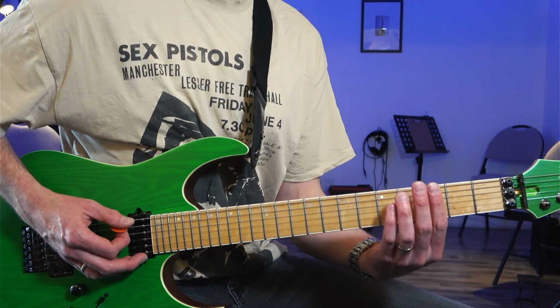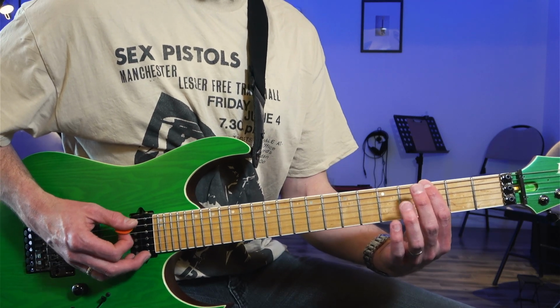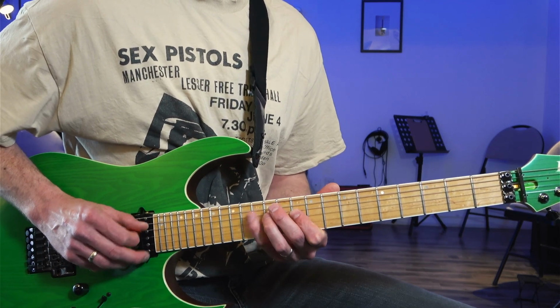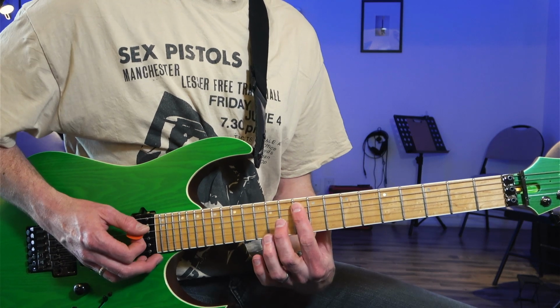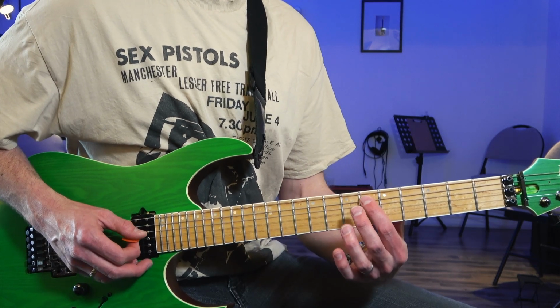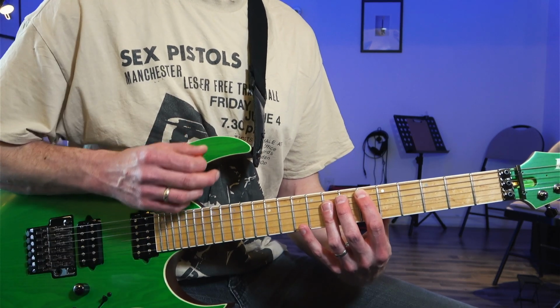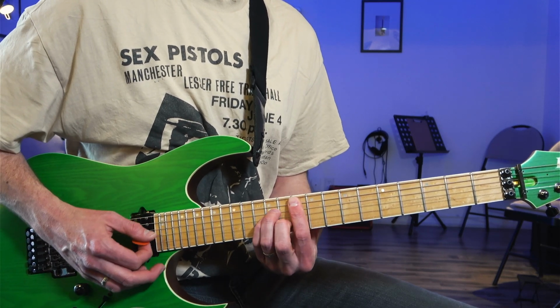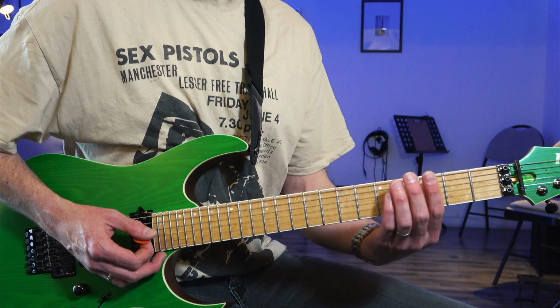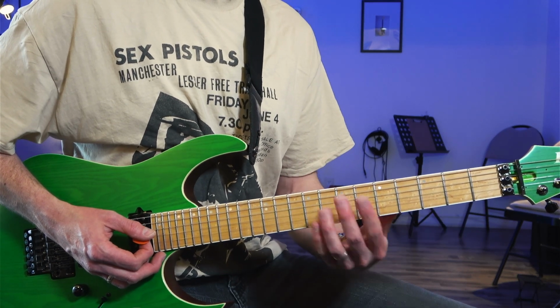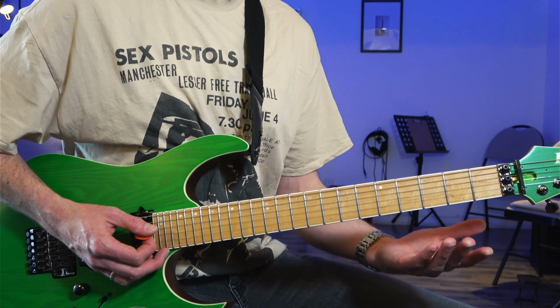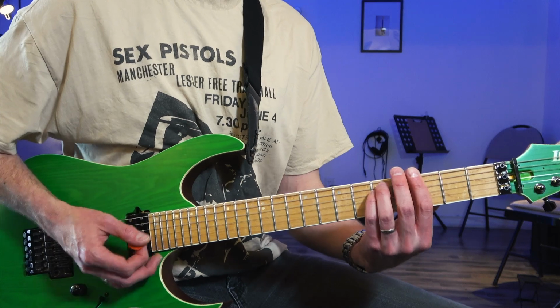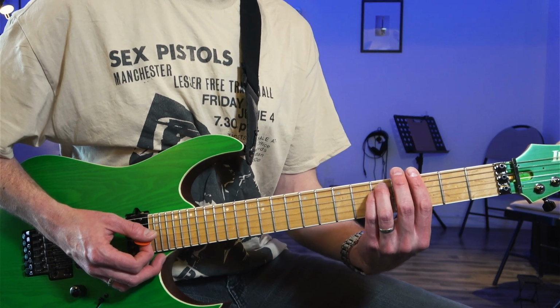So in this case, the G Phrygian scale, if we start up here, is the third note of the E flat major scale. So E flat major, F minor, G minor, chord number 3, okay? In this case, the chords from E flat major are the same chords you'd find in G Phrygian, except we're thinking of G as the home base here, okay?